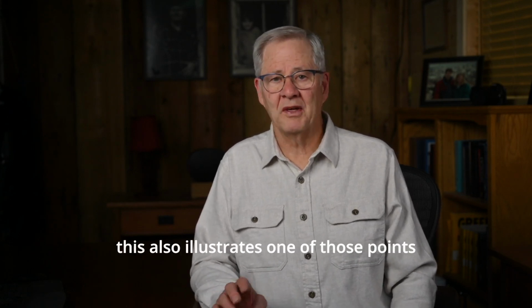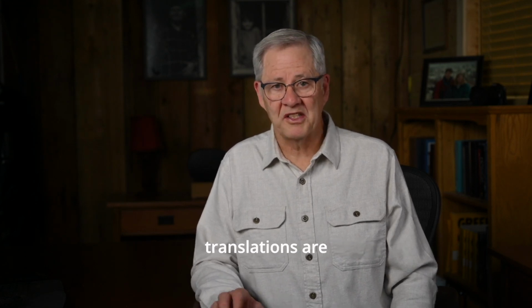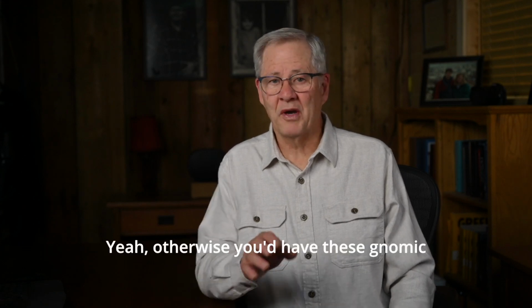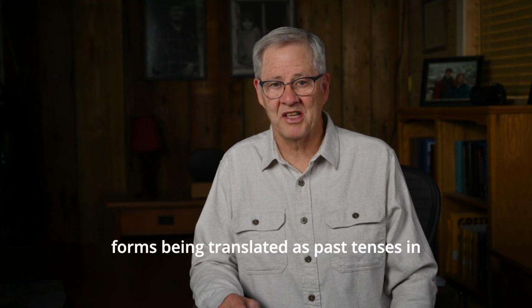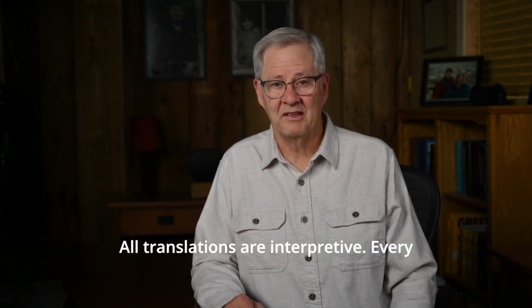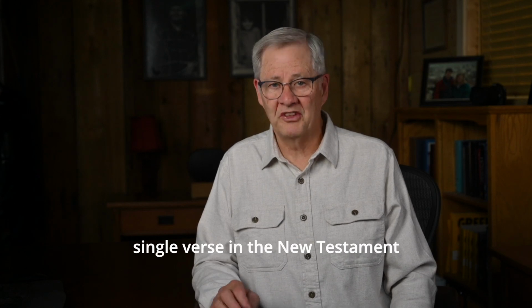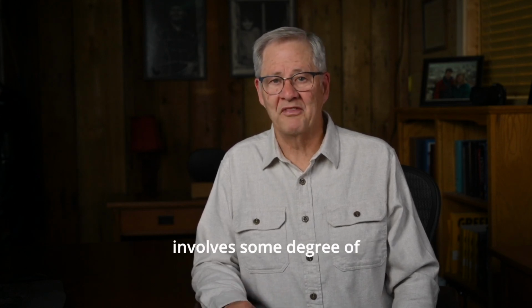And by the way, this also illustrates one of those points that I like to make a lot, that all translations are interpretive. You can't just translate. Otherwise, you'd have these gnomic forms being translated as past tenses in English, which is a mistranslation. All translations are interpretive. Every single verse in the New Testament involves some degree of interpretation.